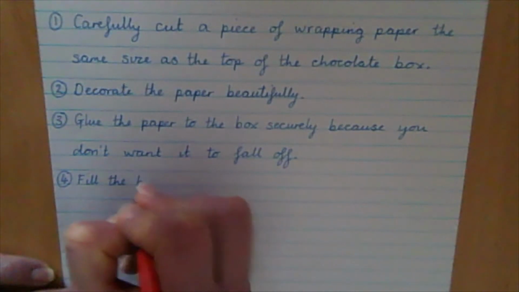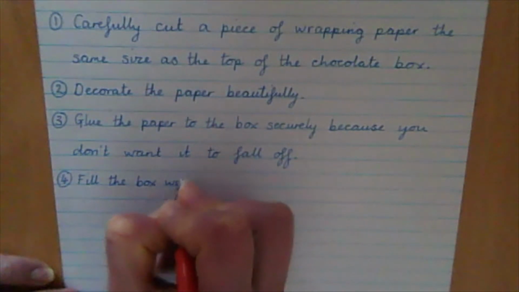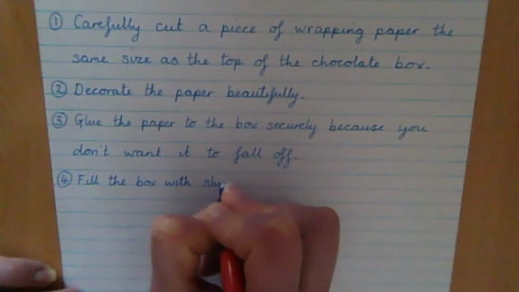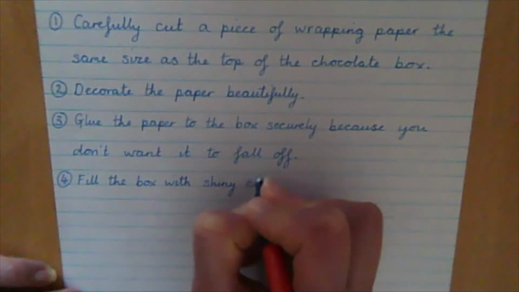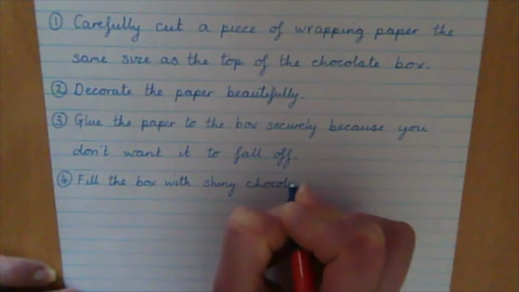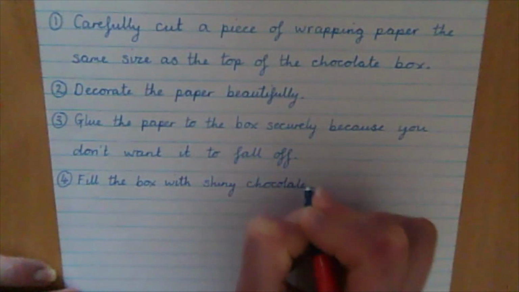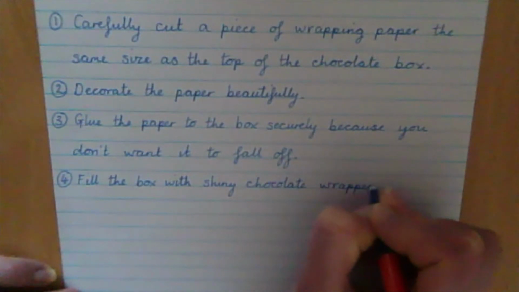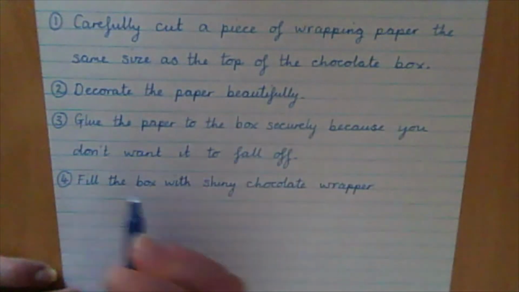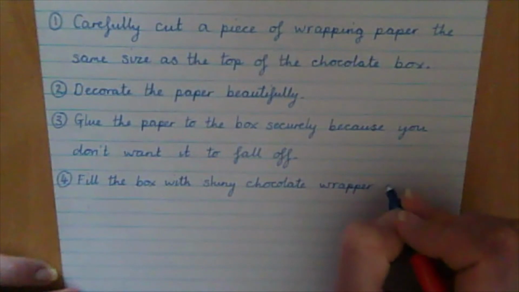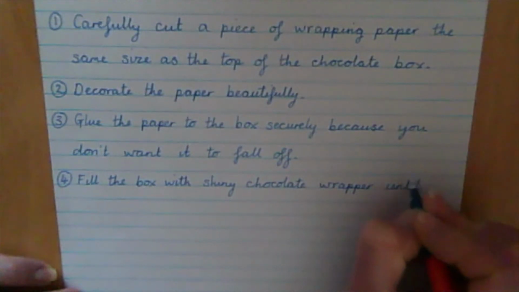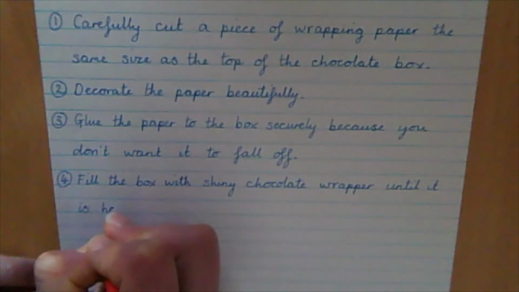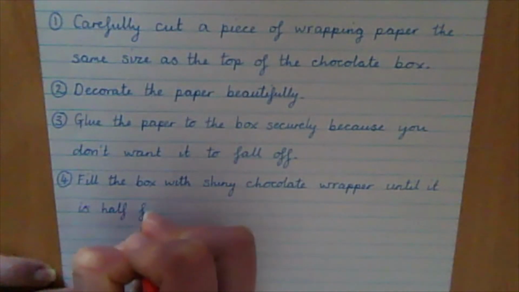Then number 4, I'm going to write fill the box with, here's my adjective again, shiny chocolate wrappers. I'm going to extend this one as well. Fill the box with shiny chocolate wrappers until it is half full.